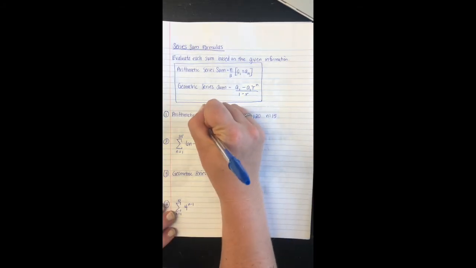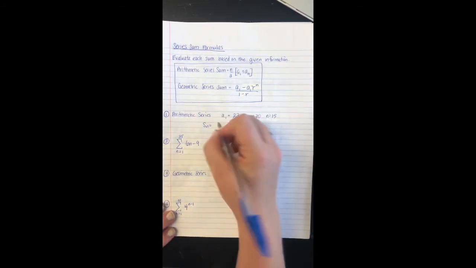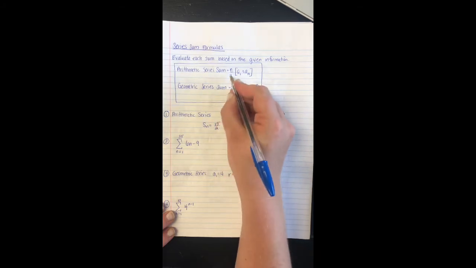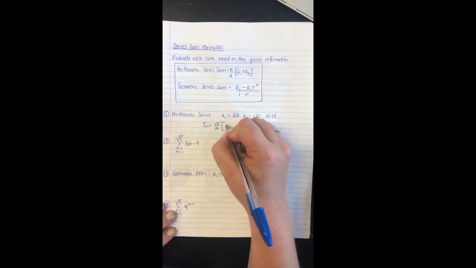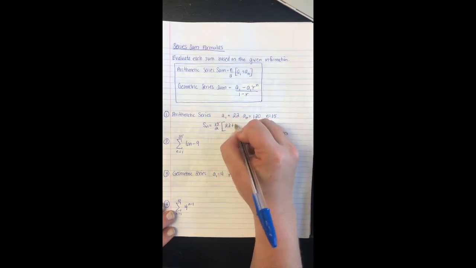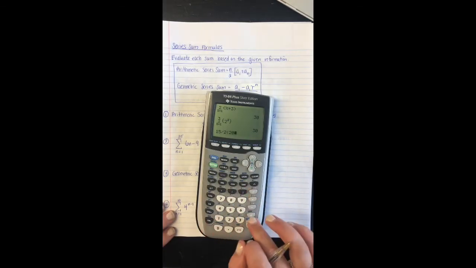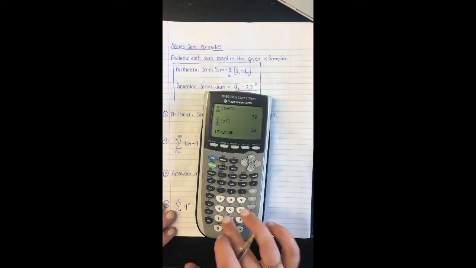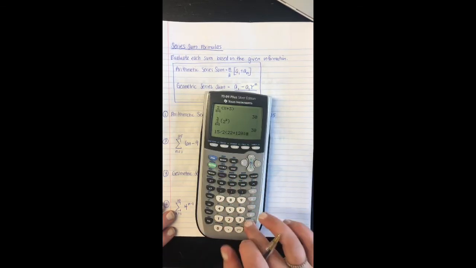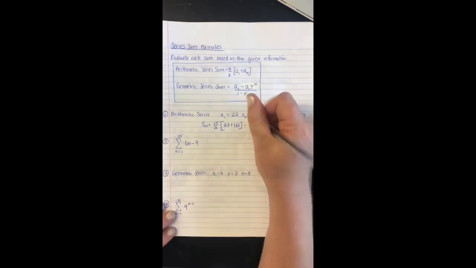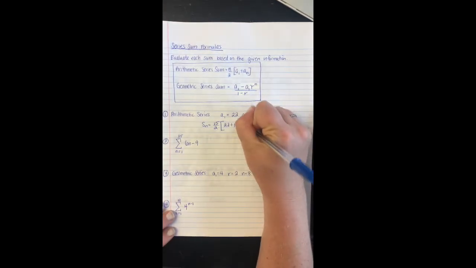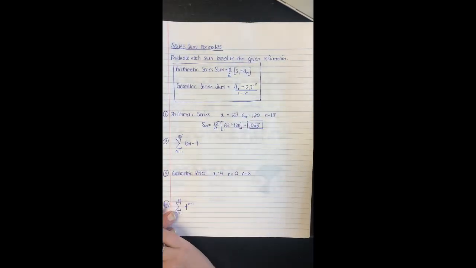So in this case, your sum is going to be n over 2. I'm using this formula right here: A1, which is 22, plus an, which is 120. So I would do 15 divided by 2 times... is it 20? No, it's 22 plus 120. And that adds up to be 1065. And now you have the sum of all the terms of that series, all 15 terms.